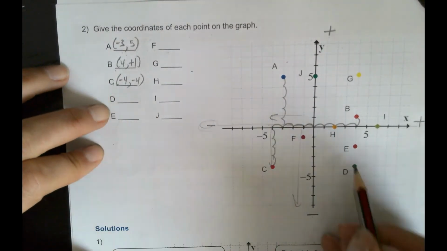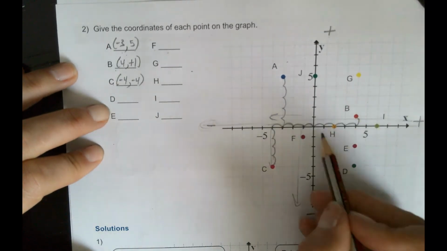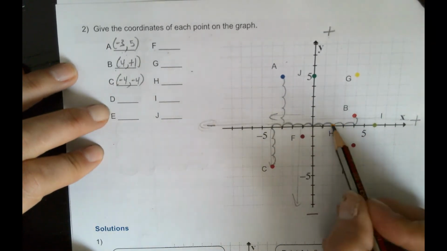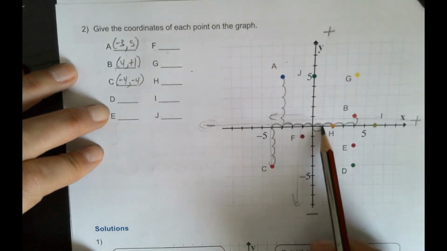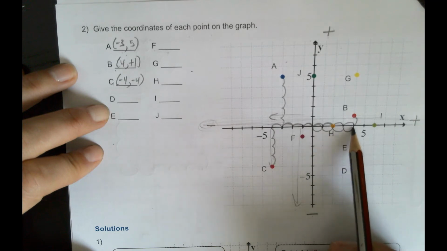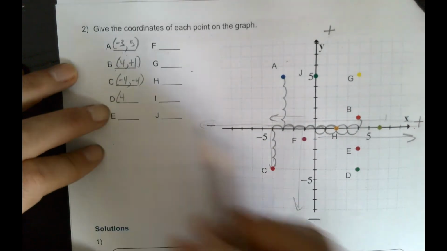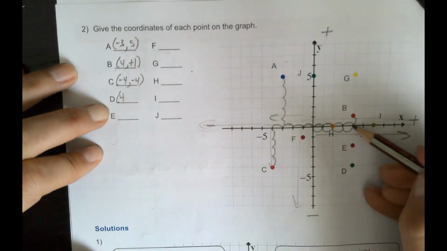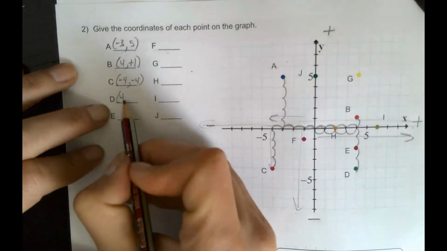D. So to get this one, I always do my X first. So I go 1, 2, don't do the D, do the green dot. 1, 2, 3, 4. So I'm going this way, which is positive. So it's +4. But then I have to go down 1, 2, 3, 4. I have to go down 4.